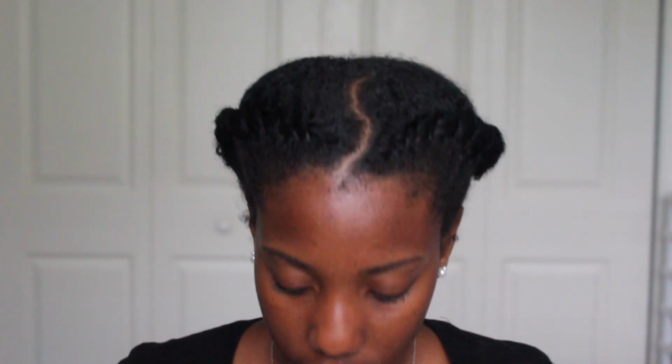So when you do that length check, one strand while it's wet, and you let it go, and it stays there, you have an elasticity problem. Hair that is able to return to its original state is healthy. Okay.